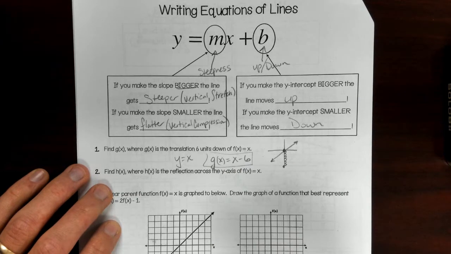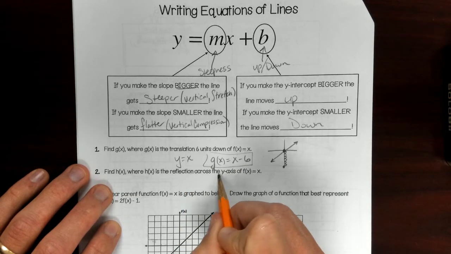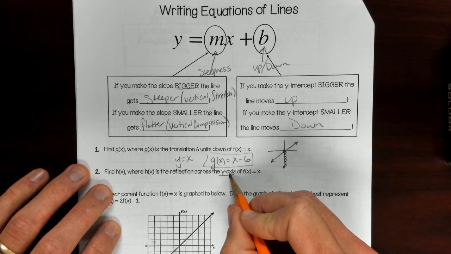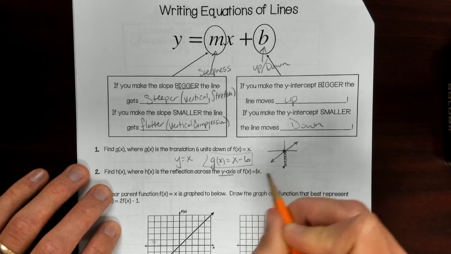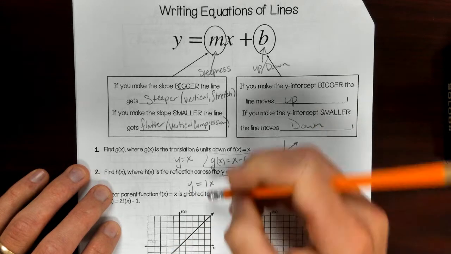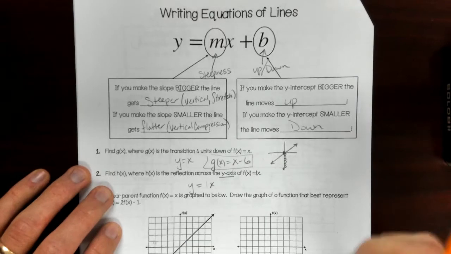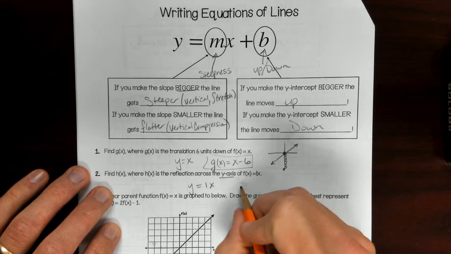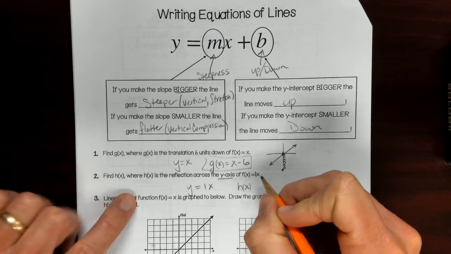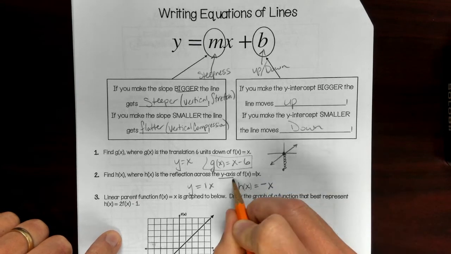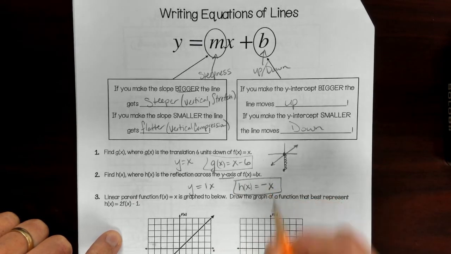Now, when we say reflect across the y-axis, what we're doing is changing the slope to a negative. Right now we have a positive 1 for our slope. We have y equals 1x. We just don't write the 1 because it's understood. When I reflect it across the y-axis, it's going to become negative. So h of x, the new function we're finding, is equal to negative x. I could write negative 1x if I wanted to. It's the same thing.